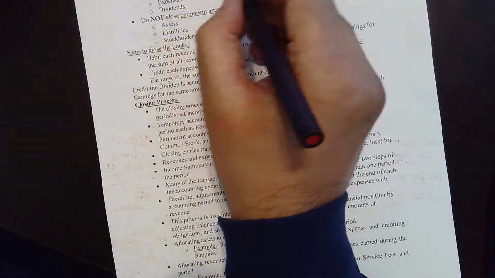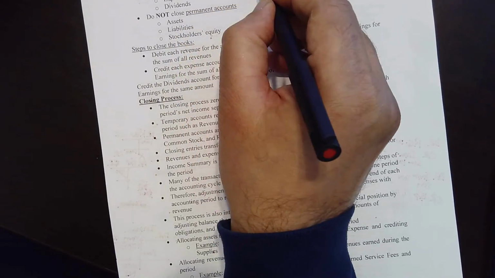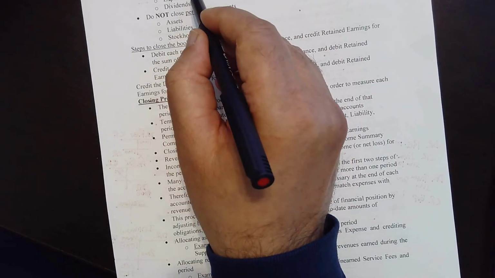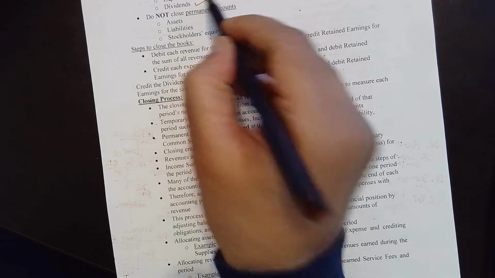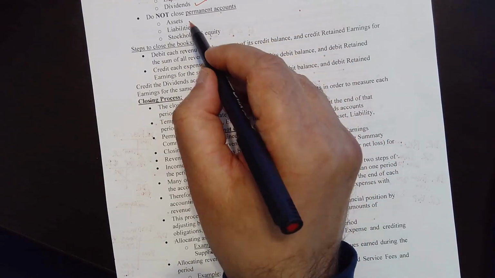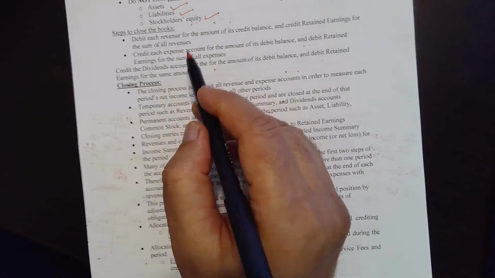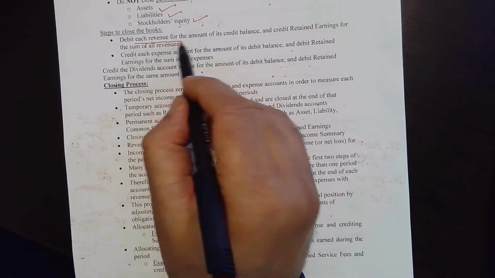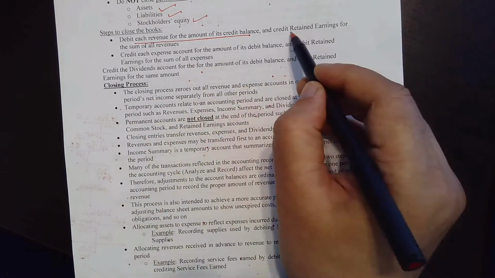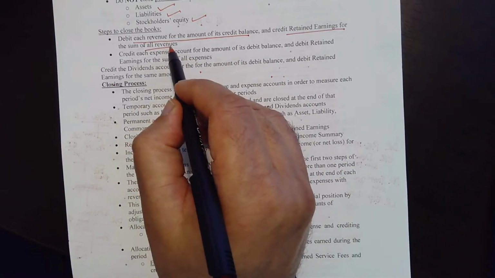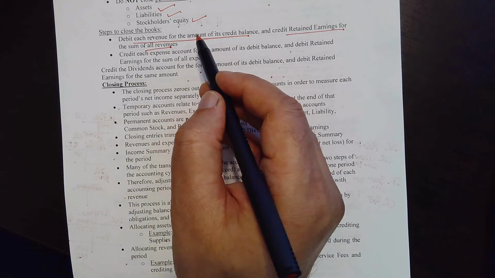The balances in these accounts are transferred to retained earnings. A temporary account, dividends, is also closed to retained earnings. Temporary accounts are revenue, expenses, dividends, and the permanent accounts are assets, liabilities, stockholders' equity. So the steps to close the books: debit each revenue for the amount of its credit balance, and credit retained earnings for the sum of all revenues. Okay, that's another way of doing it.